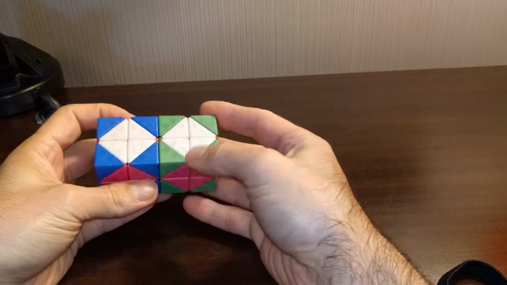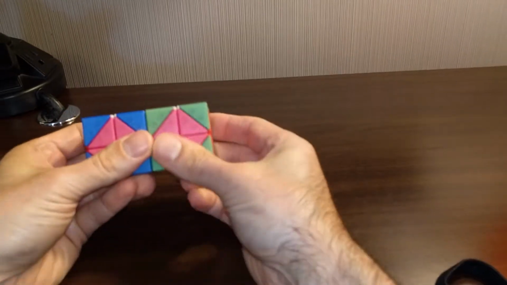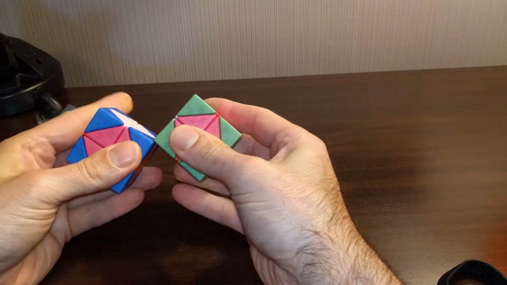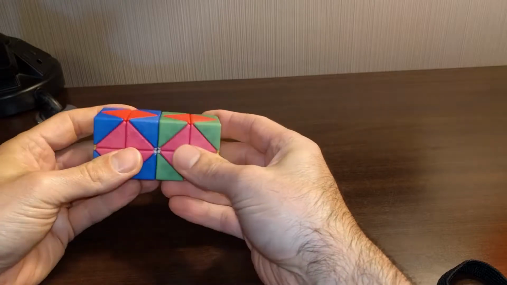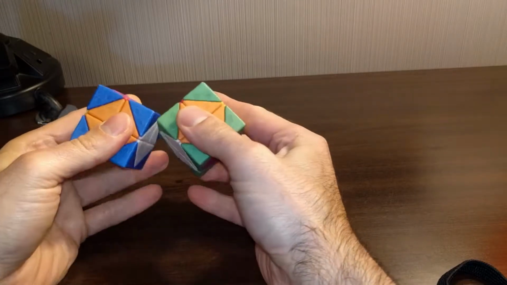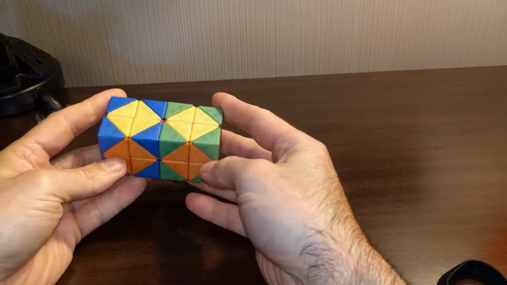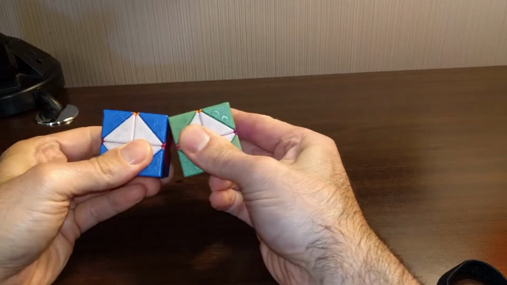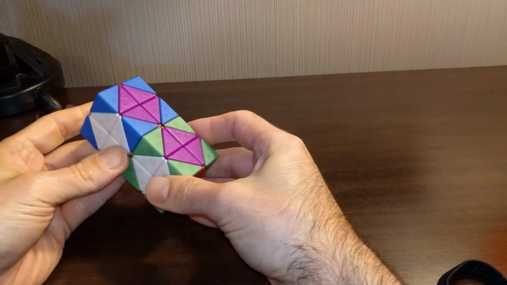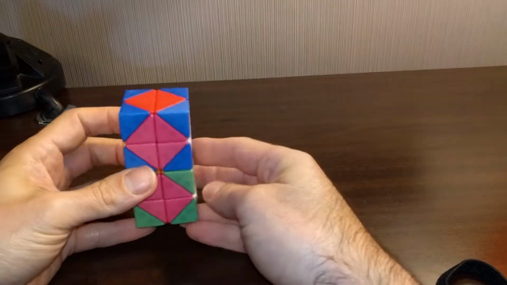But you can see that these adjacencies can be moved around in such a way that doesn't change the state of the puzzle. So this is where it starts getting a little interesting.